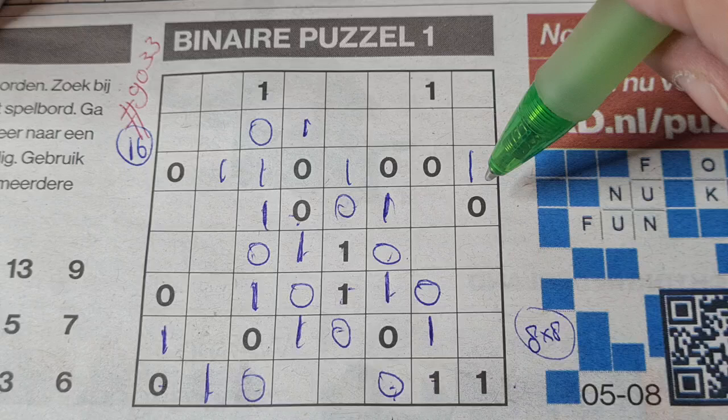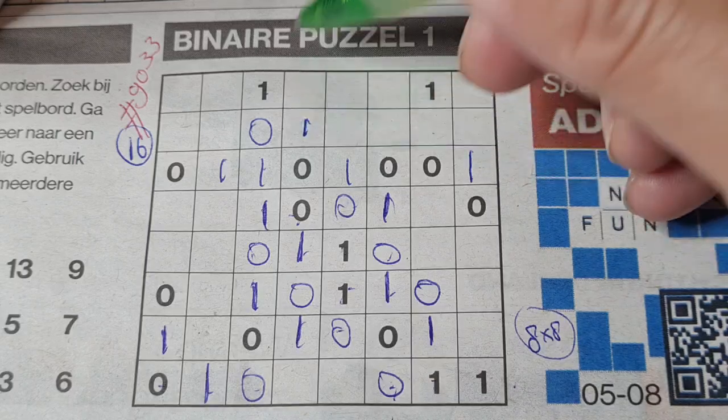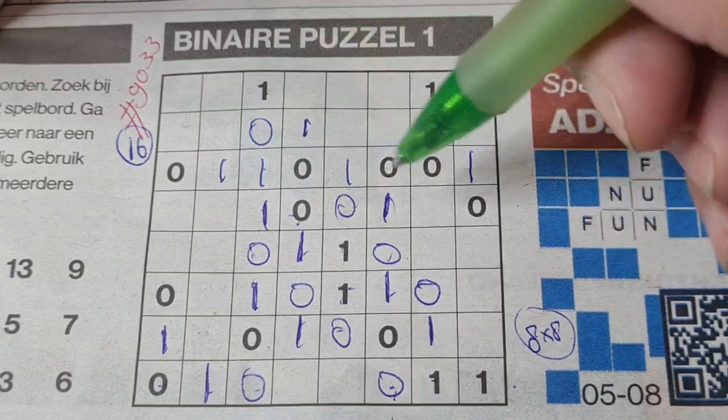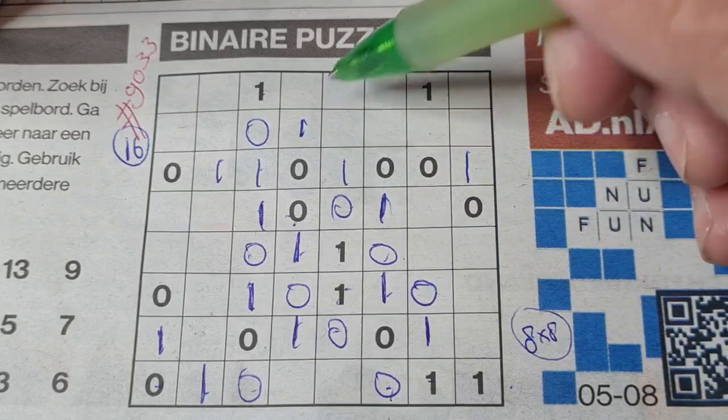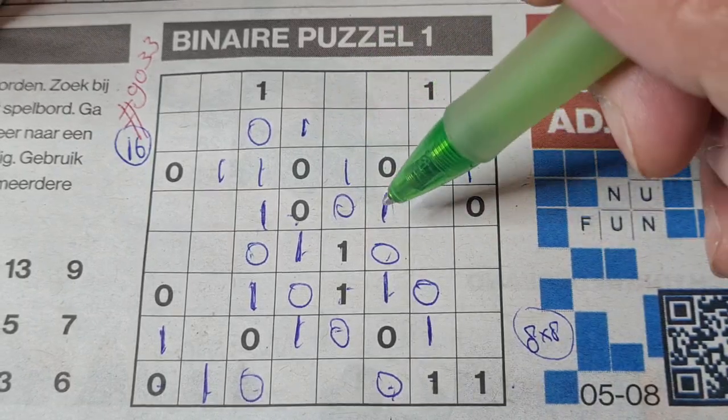This is one I need to think about. I'm stuck here. I'm stuck. Come on. Need to think now.